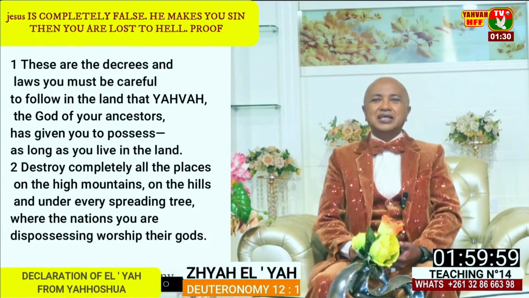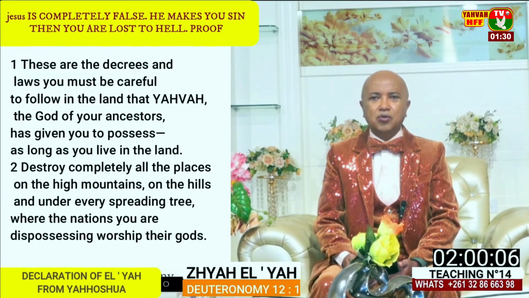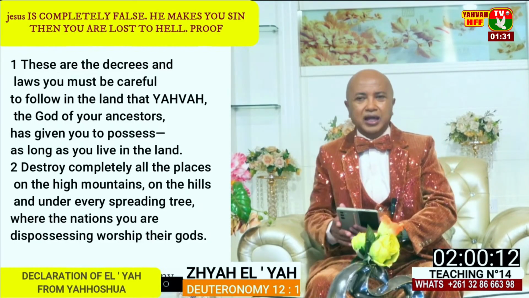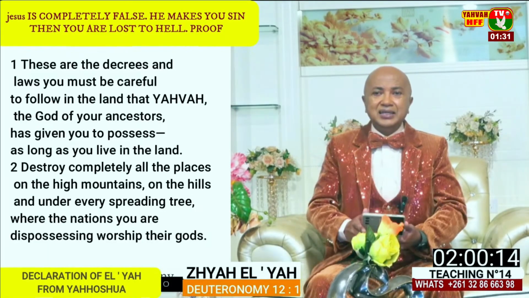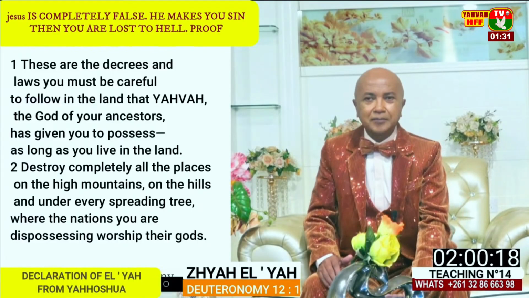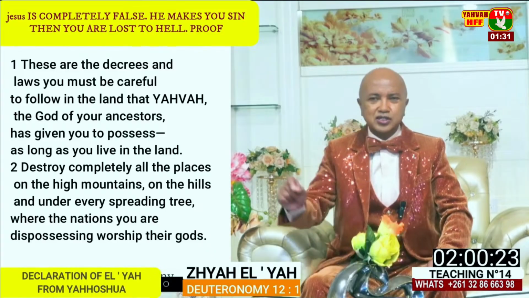No, it's not good. I repeat again. These are the decrees and laws you must be careful to follow in the land that Yahweh, the God of your ancestor, has given you to possess as long as you live in the land. So, as long as you live in the land, you must observe these Ten Commandments and the law of Moshe in the land that is given to you.